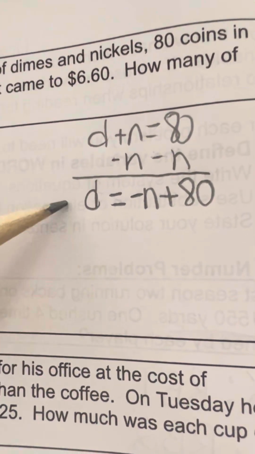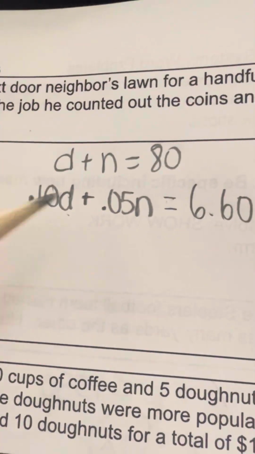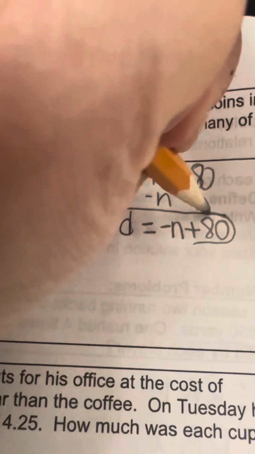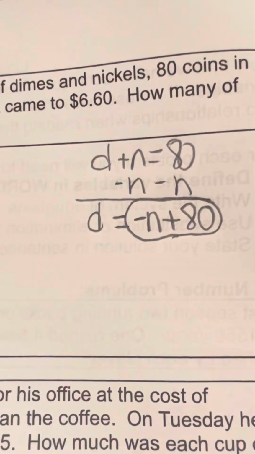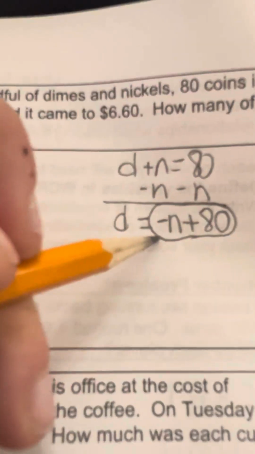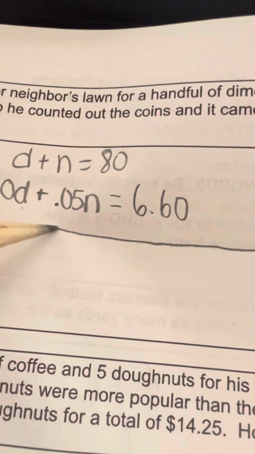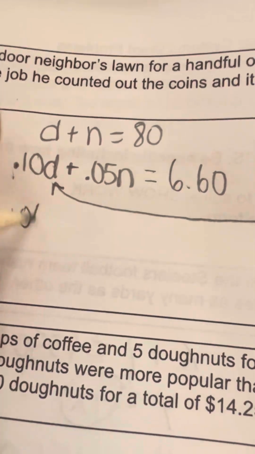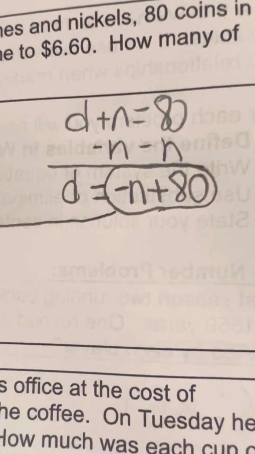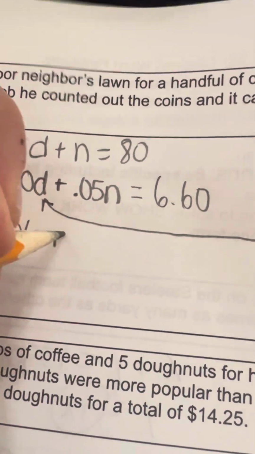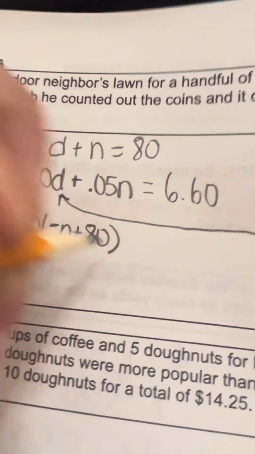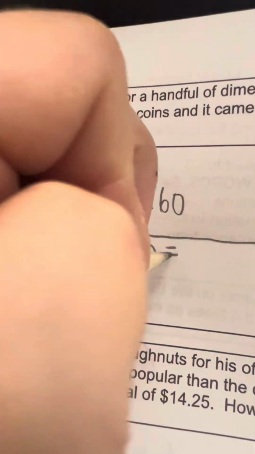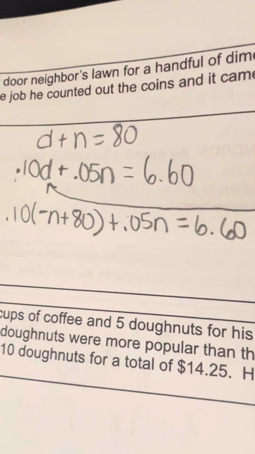And so now we know that D replaces the second equation, this equation right here. We're going to replace that D value with this whole portion that you see circled. So this is going to go in where you see the D in the second equation. So we are going to write 0.10, and then in parentheses, this whole thing I just circled, so minus N plus 80, plus the 5 cents per nickel. And that's going to total up to be $6.60.